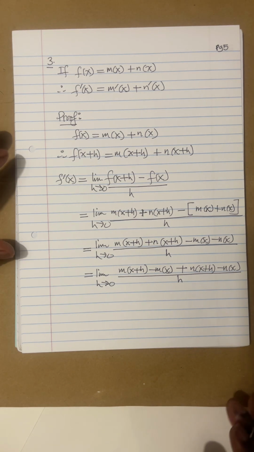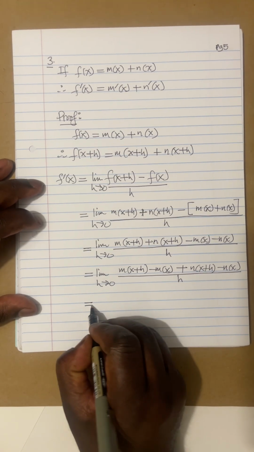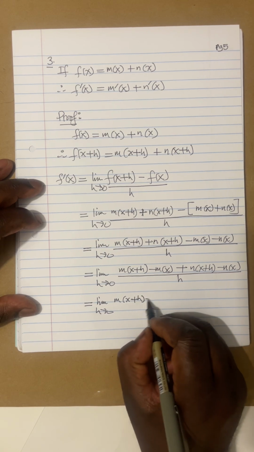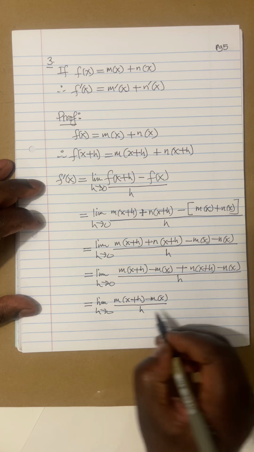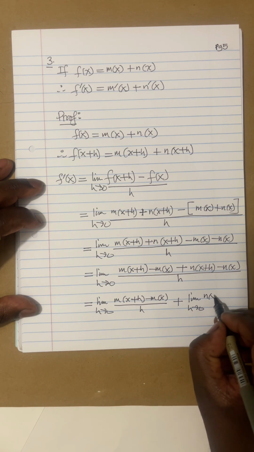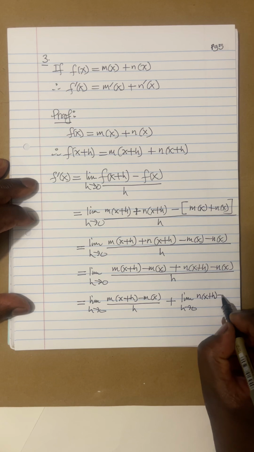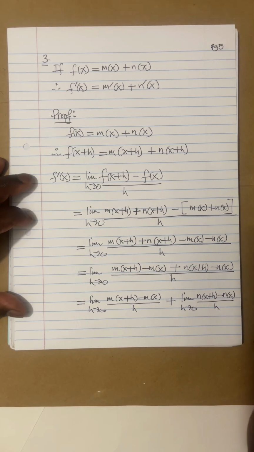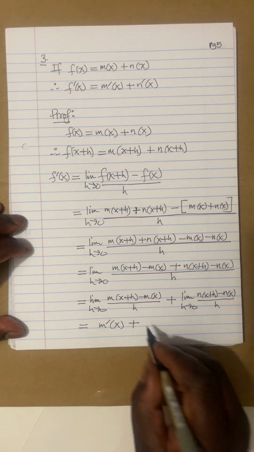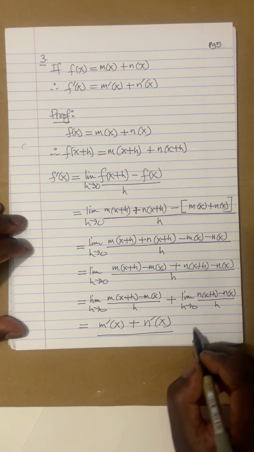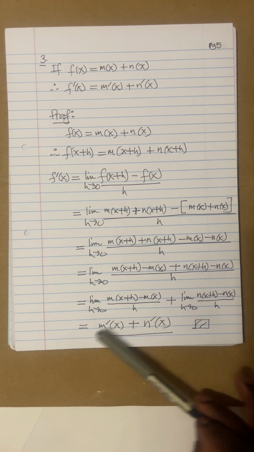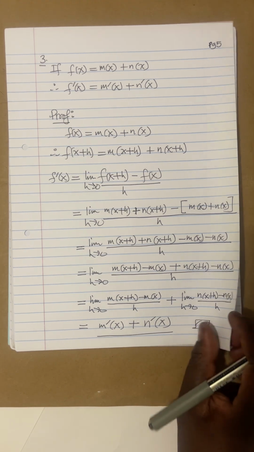Using the fact that the limit is a linear operation, this can be written as the limit as h approaches 0 of m of x plus h minus m of x all over h, plus the limit as h approaches 0 of n of x plus h minus n of x all over h. Notice something, this is basically m prime of x plus n prime of x. That is the end of the proof. The derivative of the sum is equal to the sum of derivatives. That's rule of differentiation number 3.